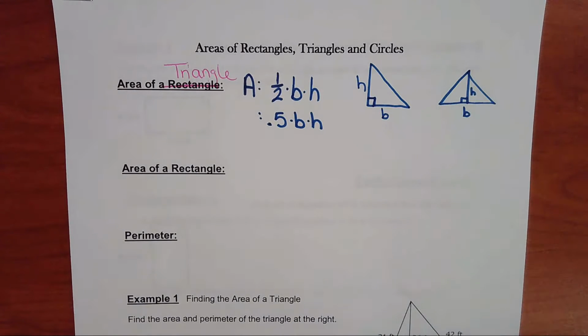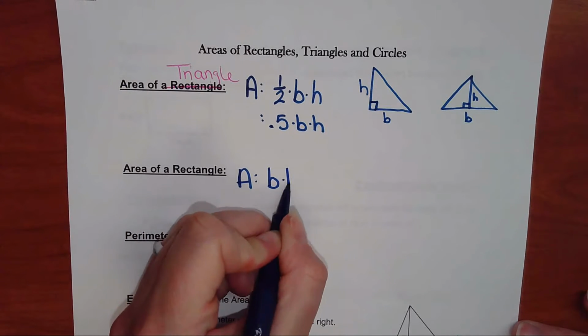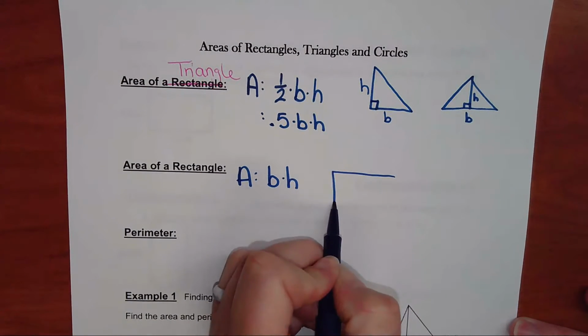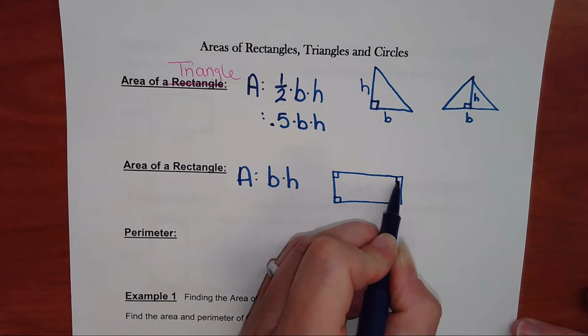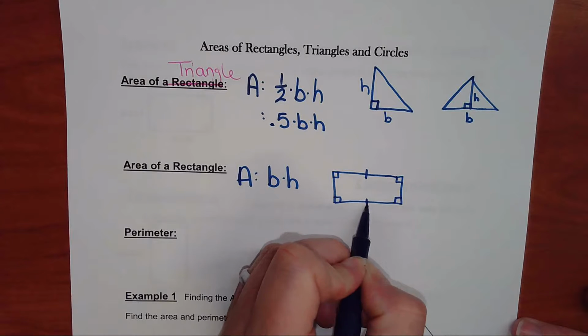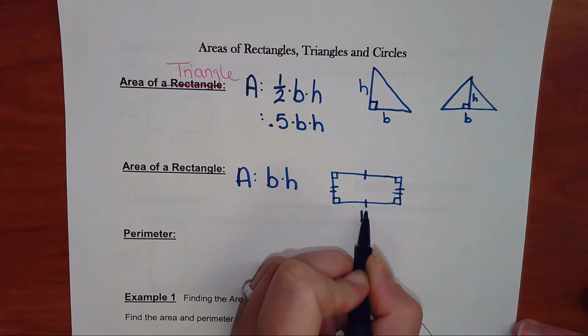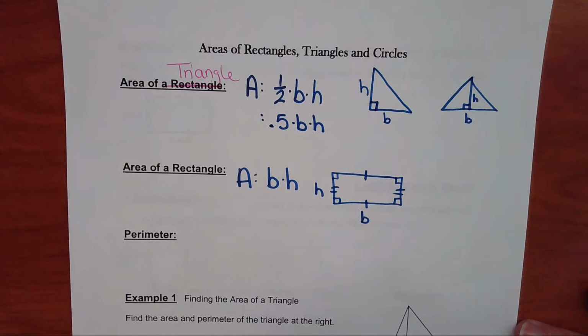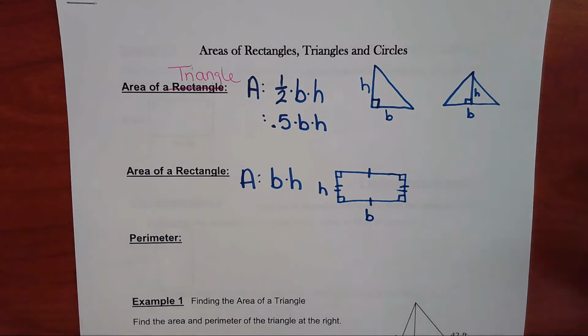The area of a rectangle is just base times height. So here's your rectangle. A rectangle has 4 sides, all 90-degree angles. These sides are the same. These sides are the same. So you would do base times height. That's it. Take the 2 side lengths that they give you and multiply them together.